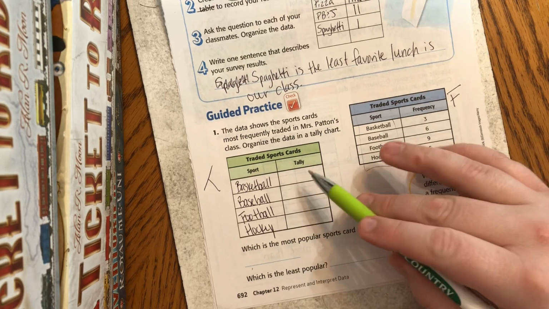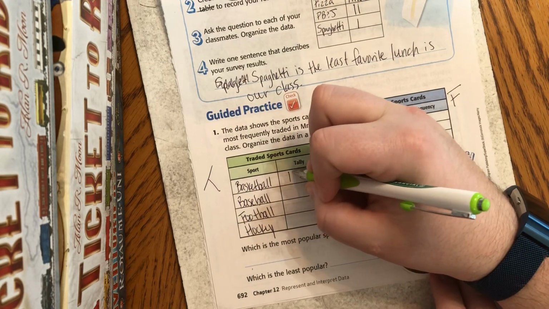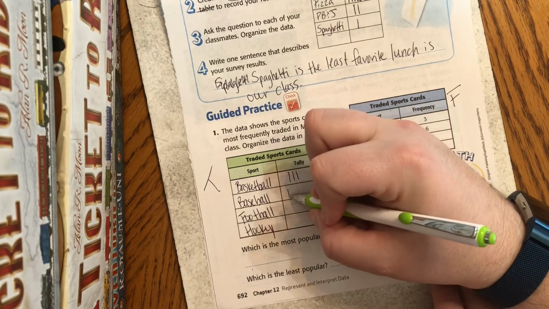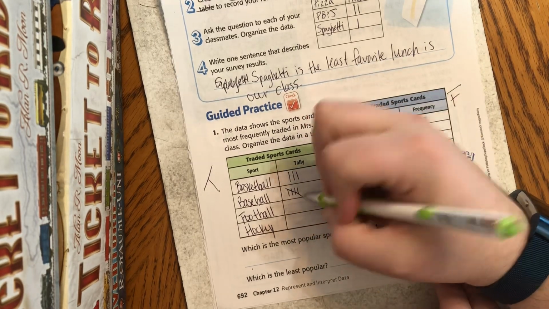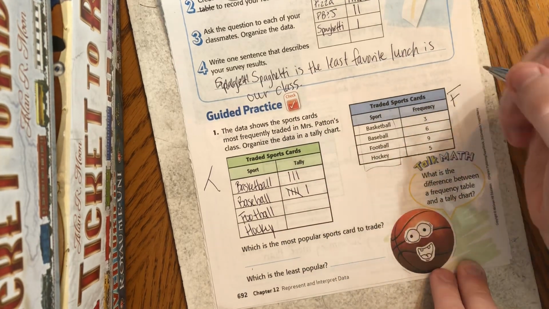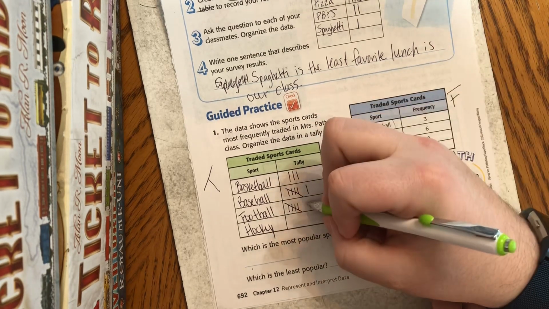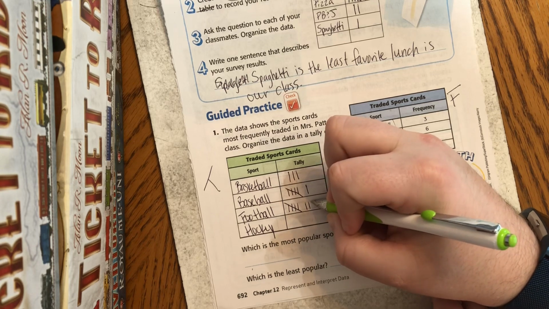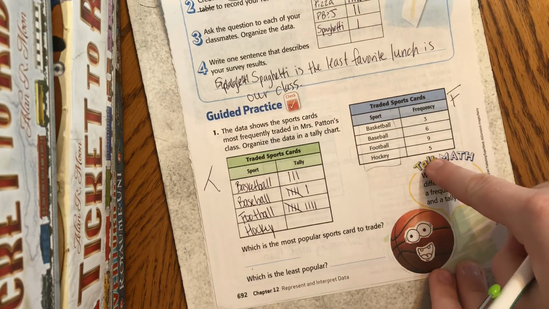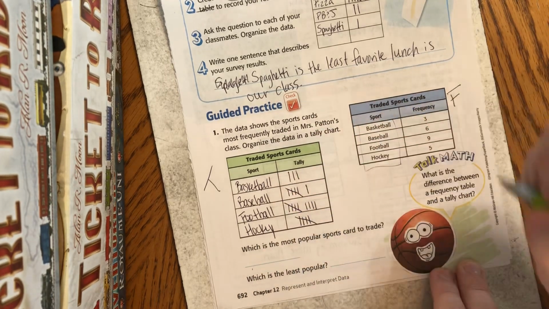Okay, next we need to make our tally marks. So we had 3 basketball cards. So how many lines are you gonna draw? 3. Next we have 6 baseball. So we have 4 lines, 1, 2, 3, 4. Cross to make your 5th, and then 1 more to make 6. Football, there's 9, so you're gonna do 4 again. Make your cross to make 5, then 4 more, 6, 7, 8, 9. And then hockey, there's 5. So we're gonna make 1, 2, 3, 4, and then we're going to cross. Okay?